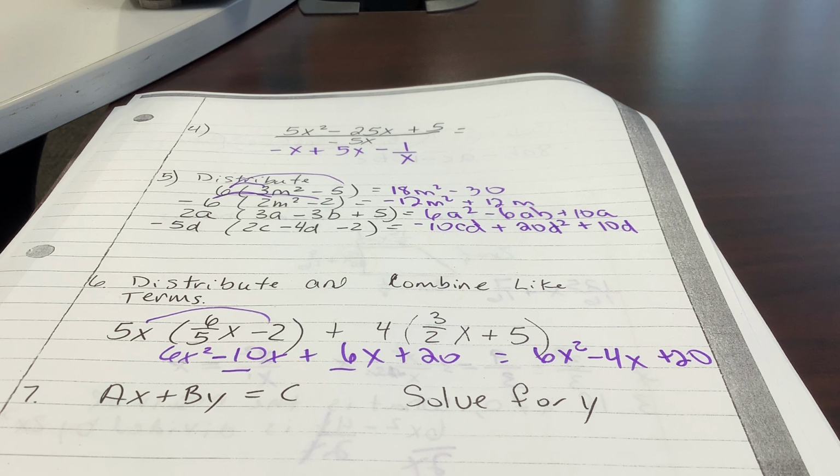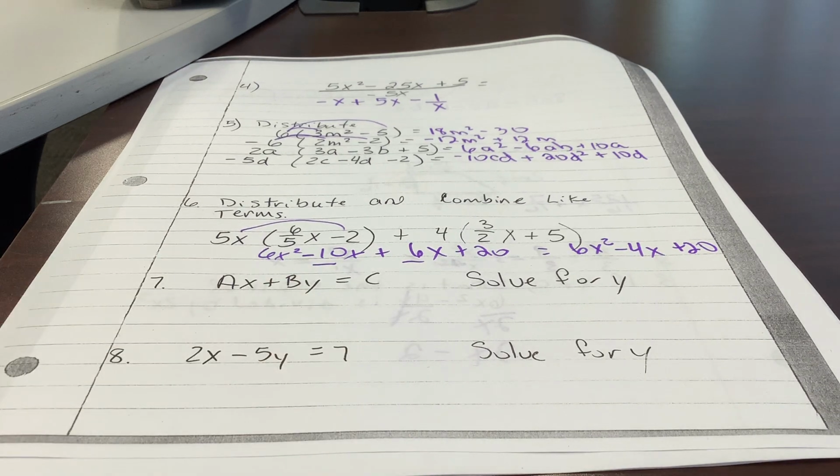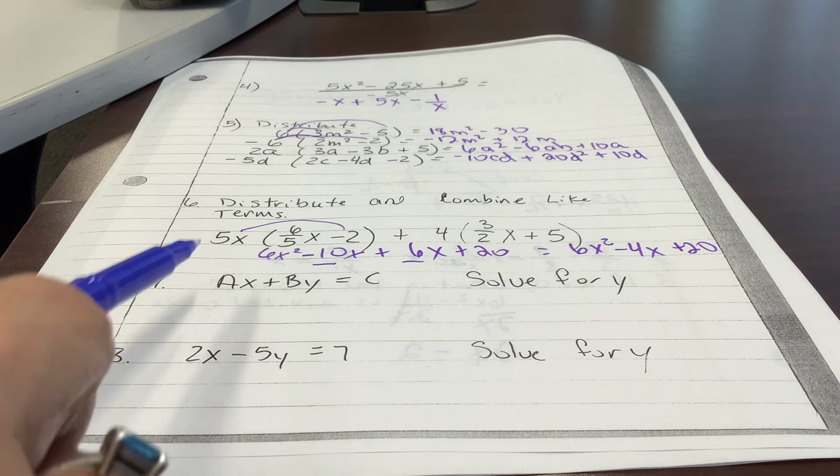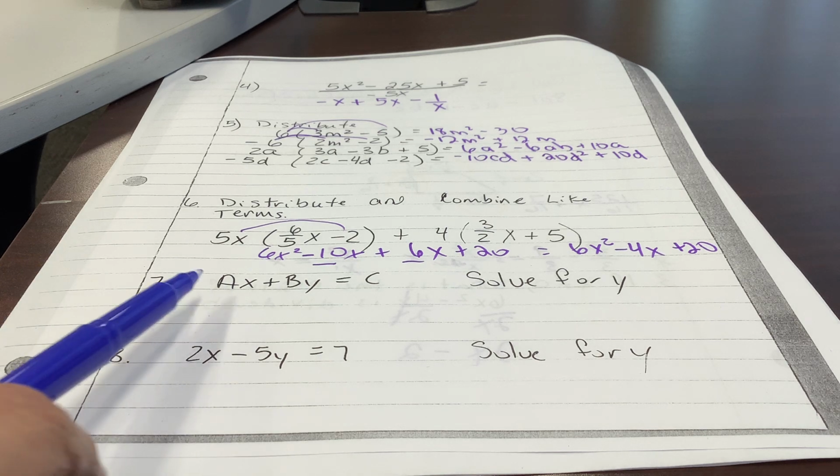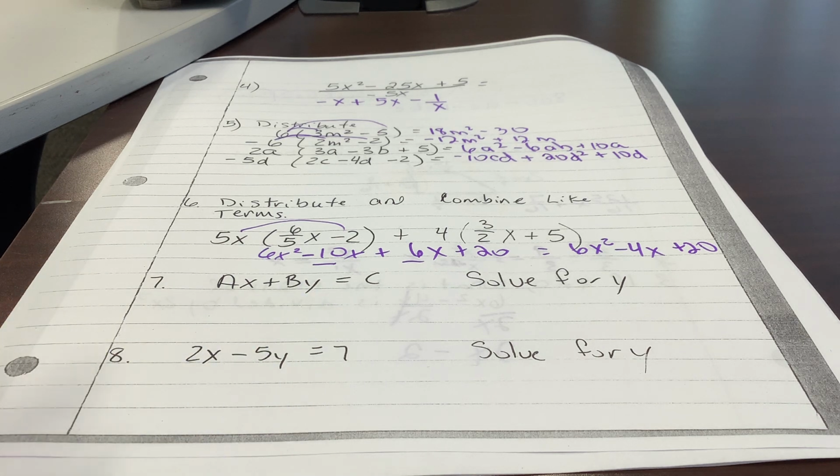7 and 8 you cannot do with a calculator. And basically for both, we're solving for y. And why do you have to be able to do that? Well, one, our calculator has y equals. You have to be able to put it in the calculator. So this is your parent function, ax plus by equals c. It's in standard form. Both of them are, and we're solving for y. Same steps for both. One just has less numbers, but the letters all represent numbers.